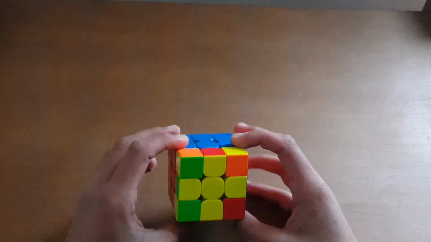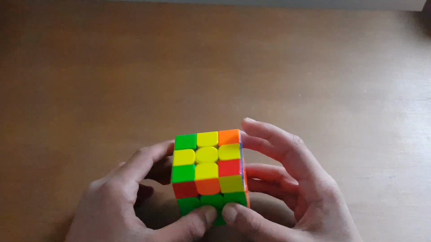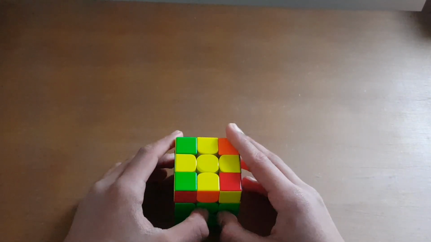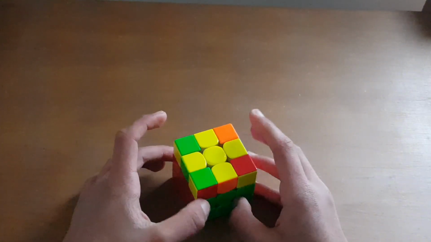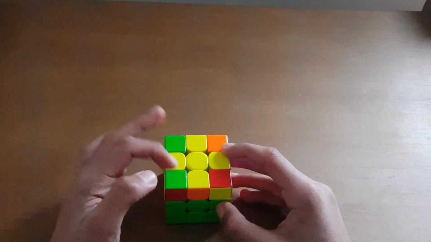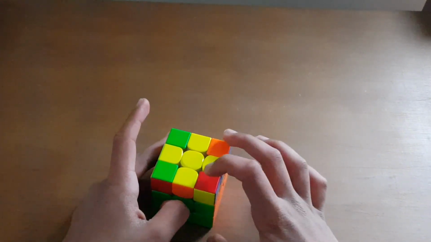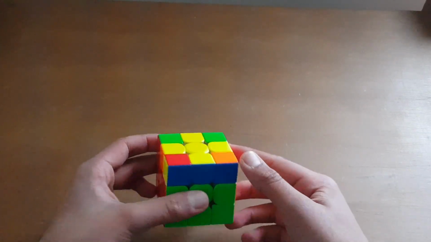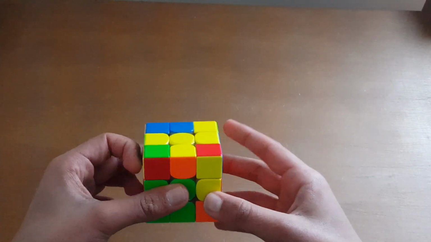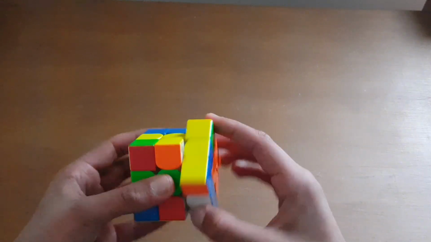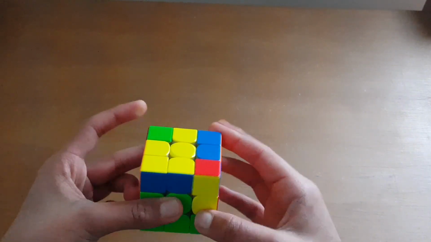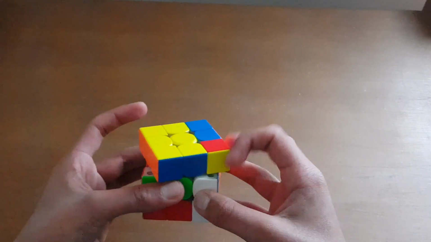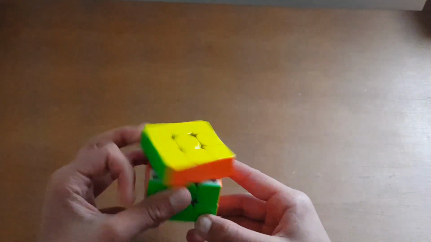And then for this ZBLL, you recognise that it's a diag pi case, which means that there's pi from this angle and then these two are the same and these two are opposites from each other, and there's this huge block here. The alg goes like this. Like that.